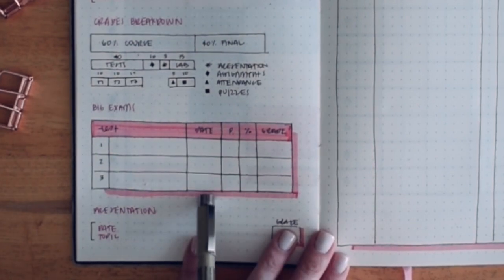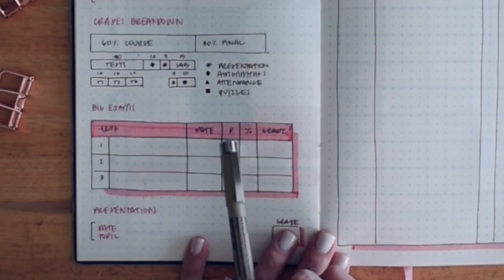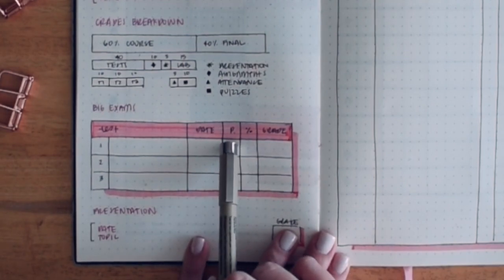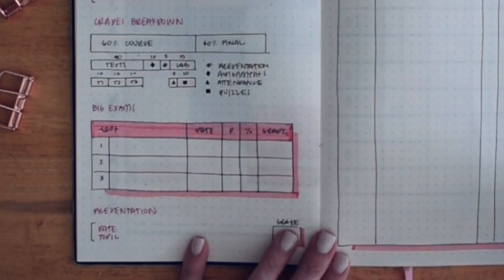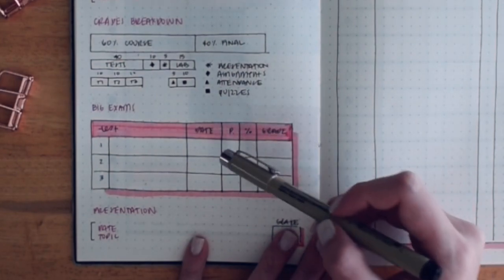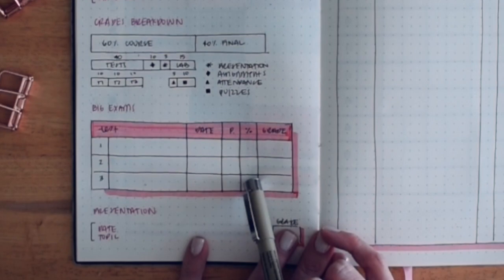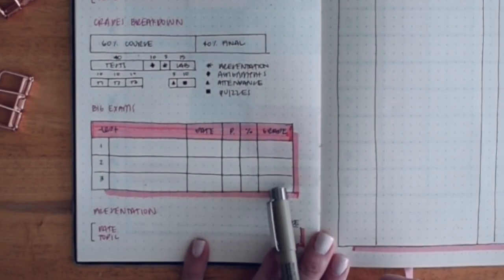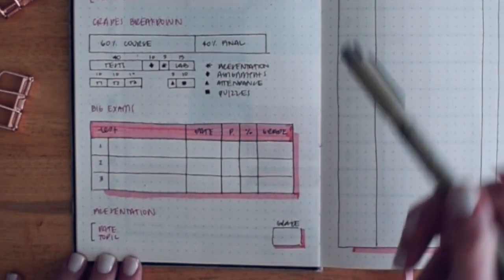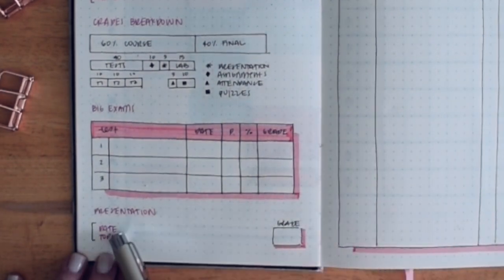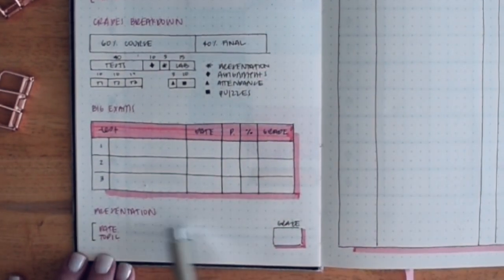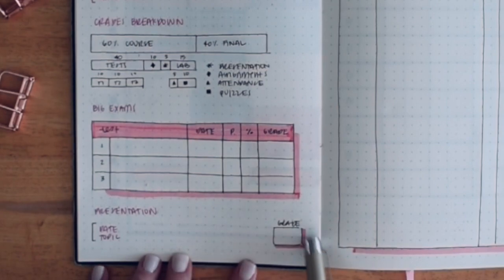Then the date of the exam, the page number, and this is for when you want to actually track the studying of those chapters, and you just reference the page in your bullet journal where you have that, the percentage that it's worth, and then finally the grade that you got. This class, for example, had 1 presentation, so under this I put a presentation with the date, the topic that you're supposed to do, and the grade that you got.